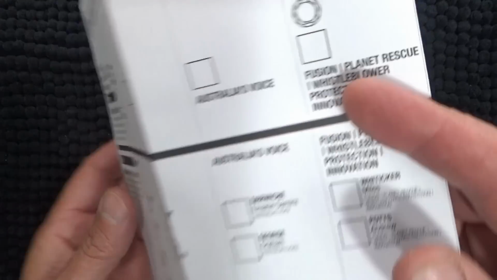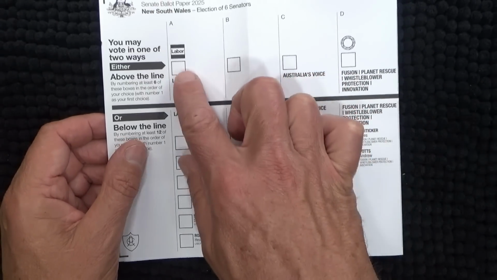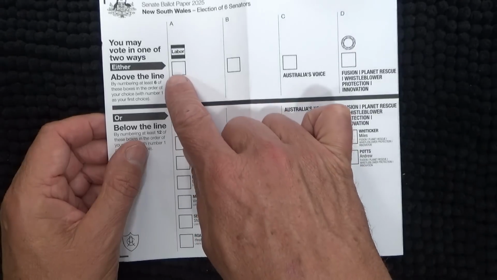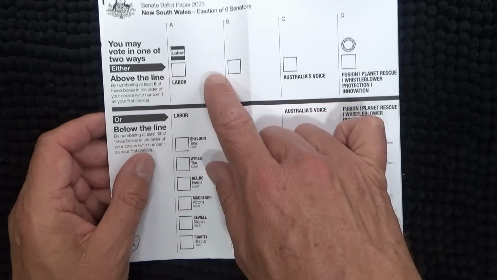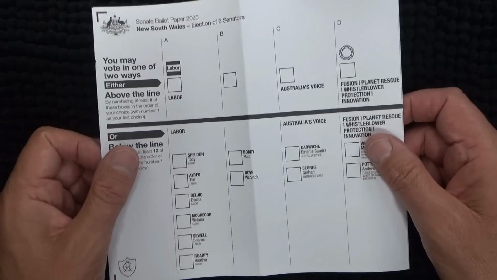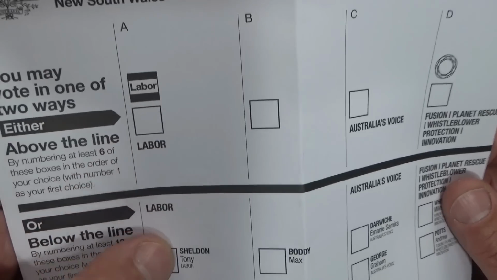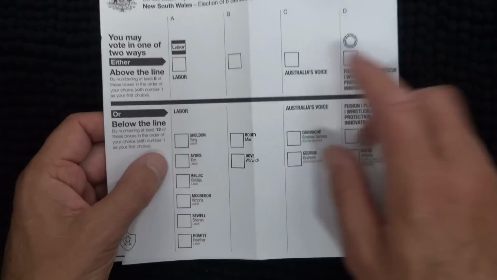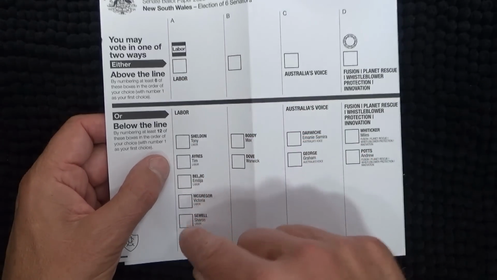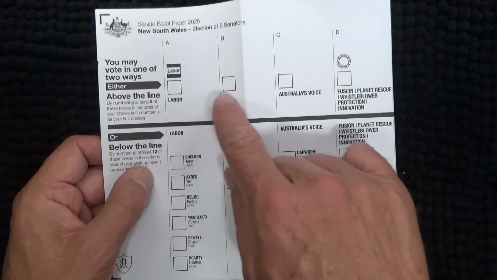Now, just one thing I'll say, obviously, you often get the donkey vote when people just go 1, 2, 3, 4, 5 and 6 and hand their paper in. So obviously, being an A is pretty ideal for getting extra votes from people that are happy just to put anything down.